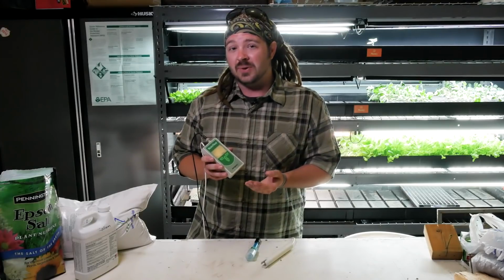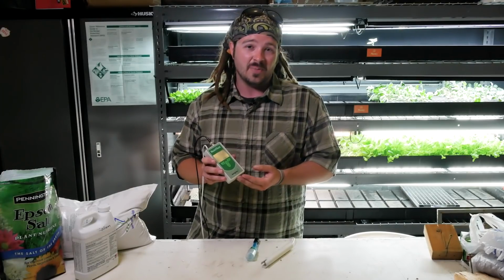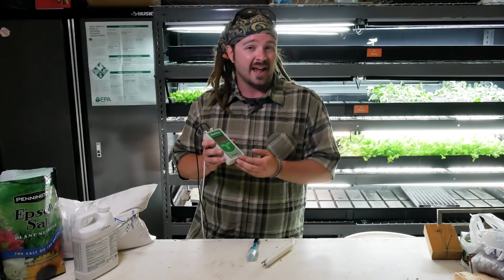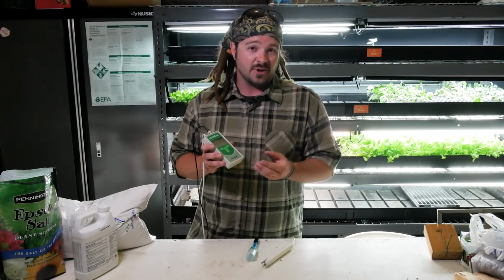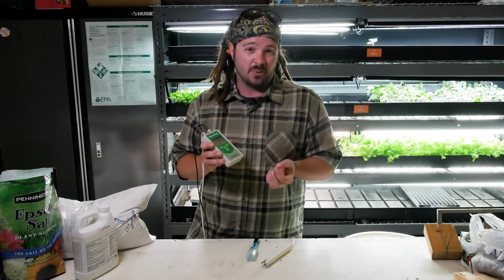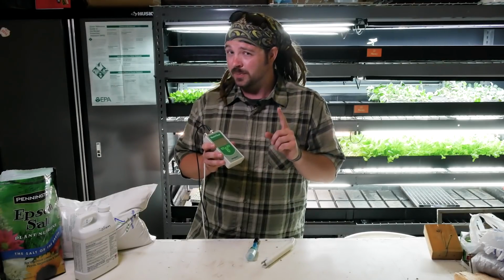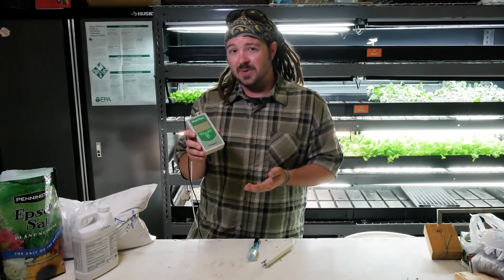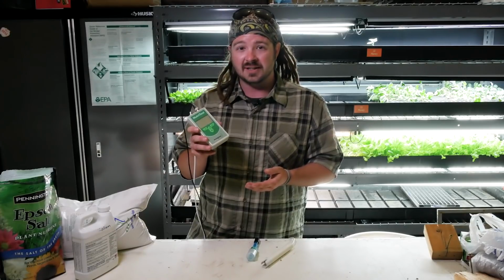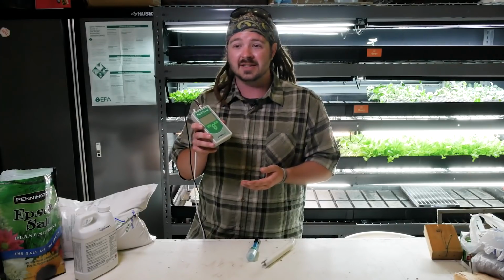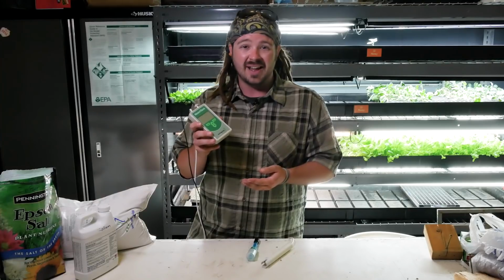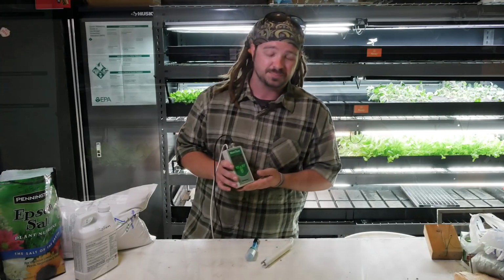Another common problem that you will see is not calibrating your meter. Your meter needs to be cleaned and calibrated regularly. If you're using an auto-dosing system where the probes are constantly in solution, I would recommend cleaning and calibrating once per week. If you're using a meter that is handheld and is only in solution once per day for a few minutes, you could probably get away with doing it every 2 to 3 weeks.